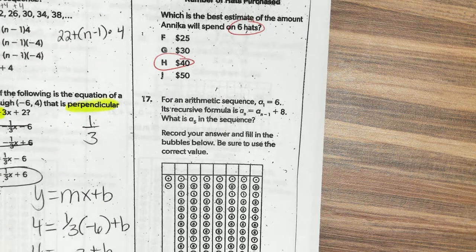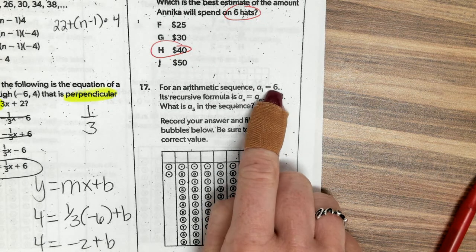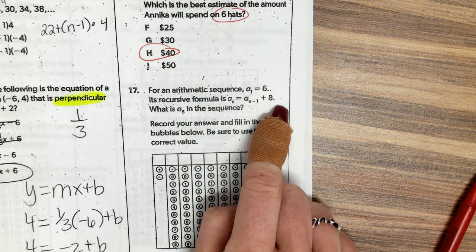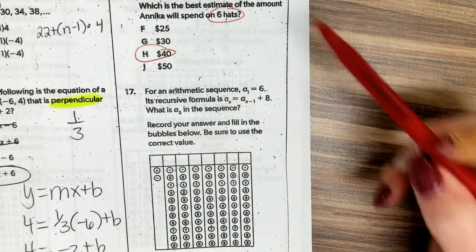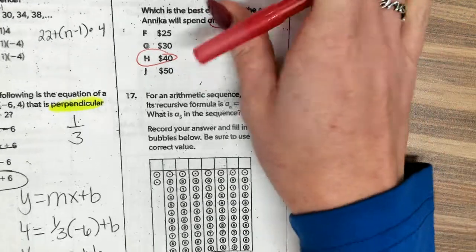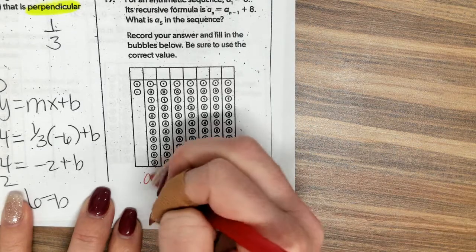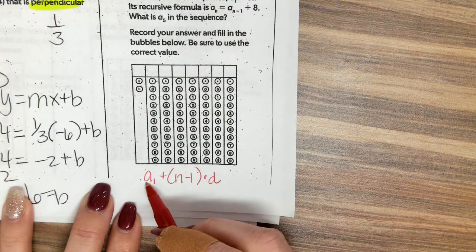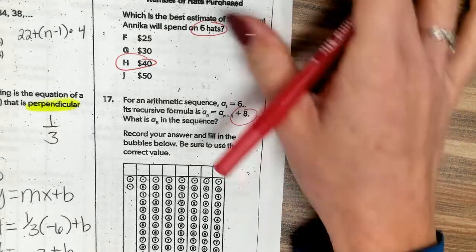Okay, the next question. Told you it was arithmetic. It says that the first term is 6. Then it gave you the recursive formula, so right here, they gave you the formula. They asked, what is the 5th term? If the first term was 6, could I write a real formula, not the recursive? So my actual formula is this, right? My first term was what? Okay, then n minus 1. And what was the common difference? 8. They told me that.